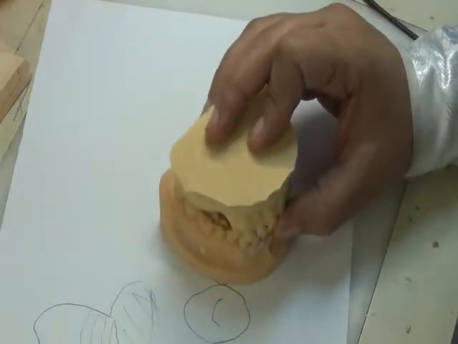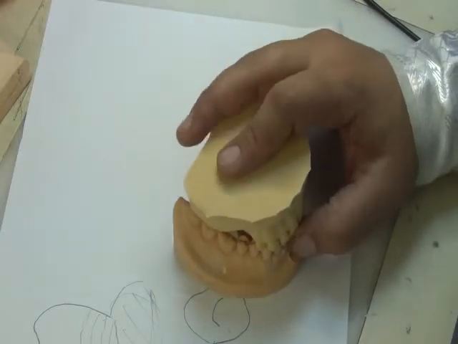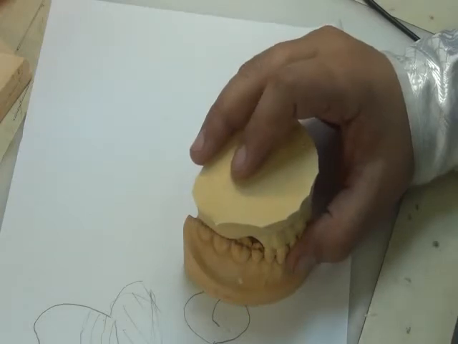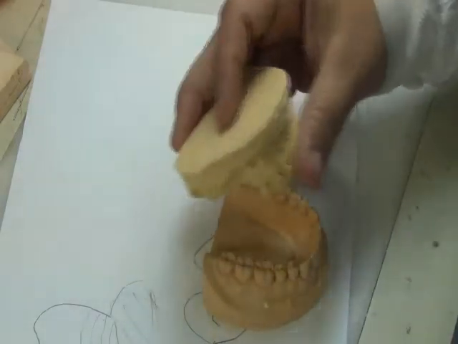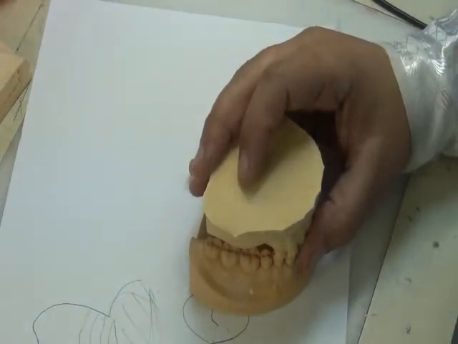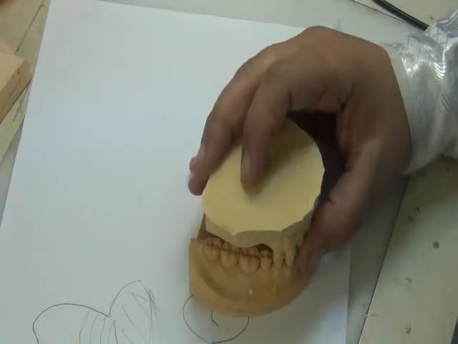So we don't need to register this in RCP, okay? So we omitted most of the steps of registration. We are left only just to take a bite. It's not called the centric bite because we're not in RCP, so? We call this a regular bite or a centric intercuspation, just intercuspation. We just let the patient bite on wax.